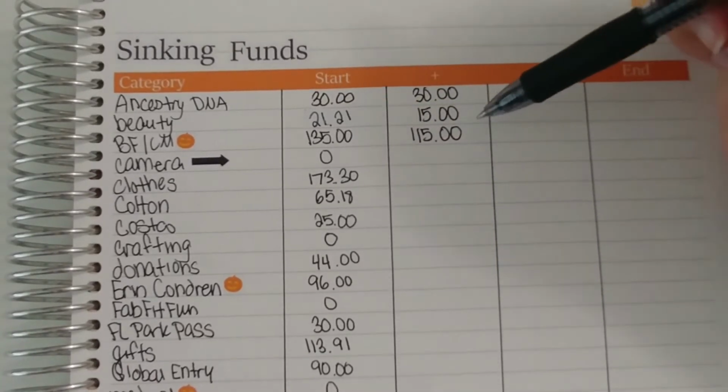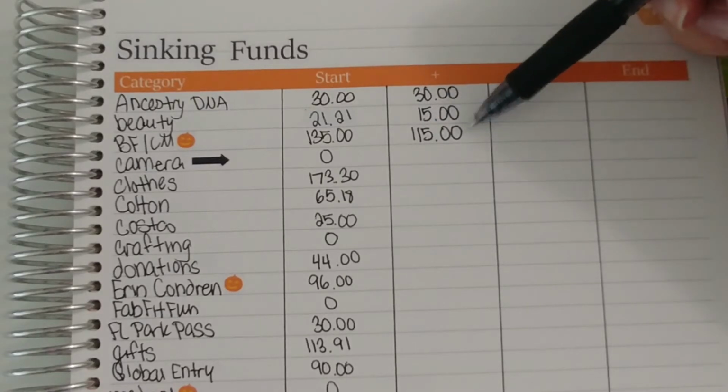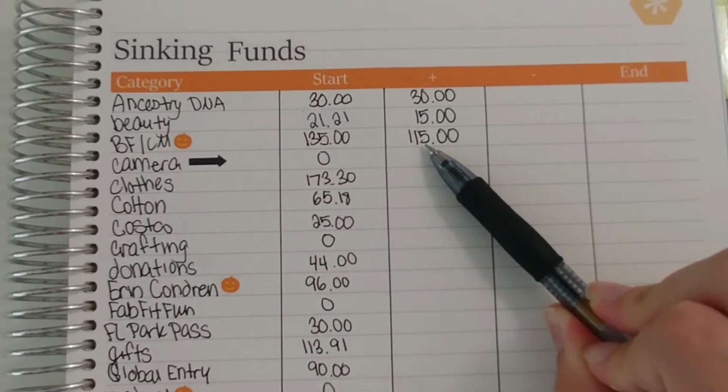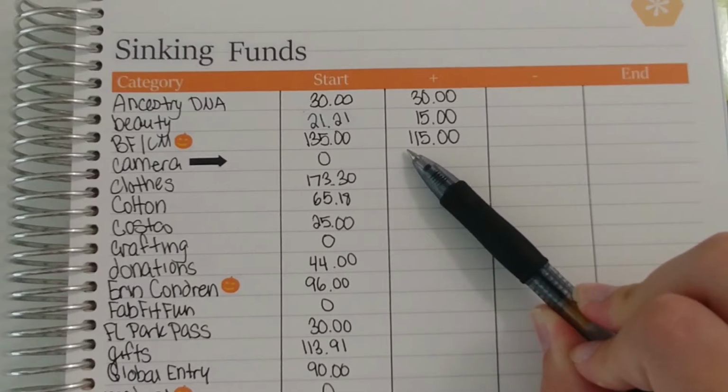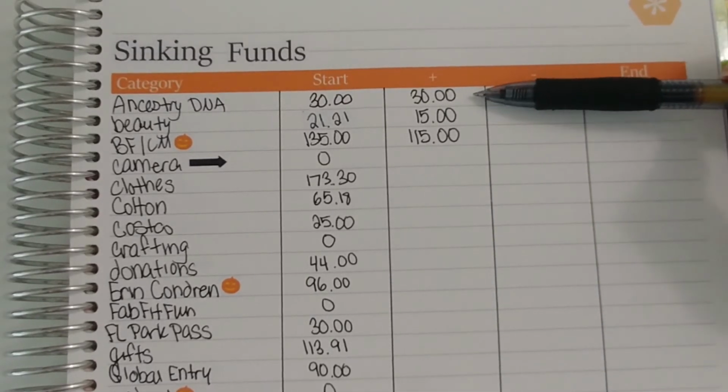And I just realized as we just started this, Black Friday, Cyber Monday, this is a lot more than it normally is. This $100, it typically is $15, but the extra 100 also came from a rollover expense. And then I realized that Ancestry DNA, which I'm planning to purchase, is a lot more than I normally put in.